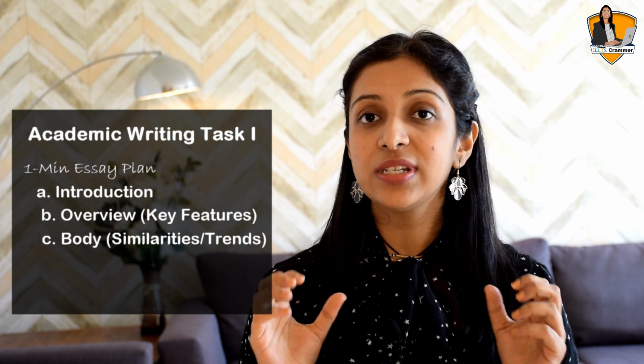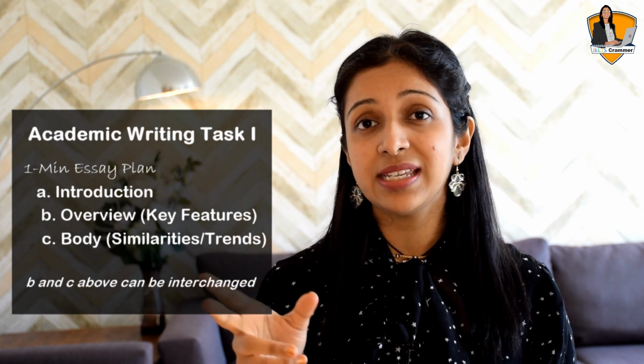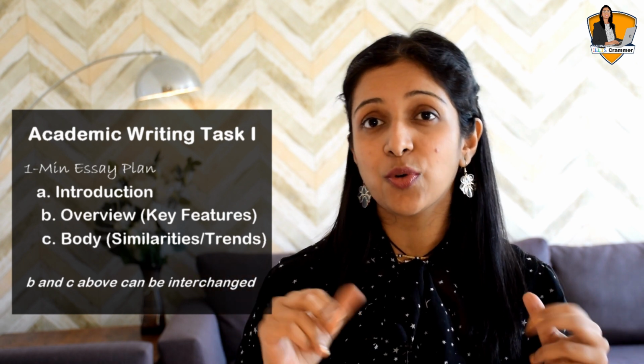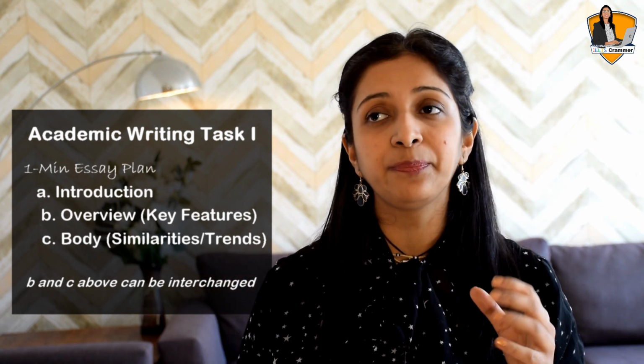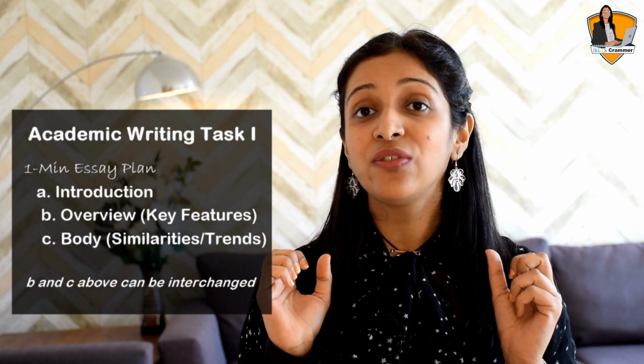In your paragraph 3 or your step 3, it will be your body. In that you have to draw out the similarities, the main features, the key trends that you are seeing, or something that is prominent. You have to include some figures as well. Try to compare and see in which year, which figure was prominent and how it is different to the other one. You don't have to note all the figures, but something that always stands out.